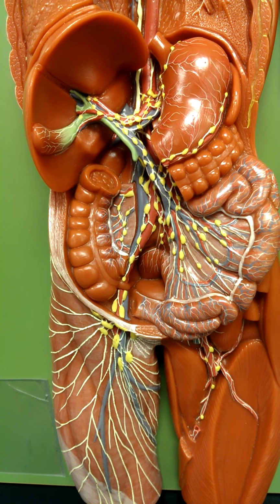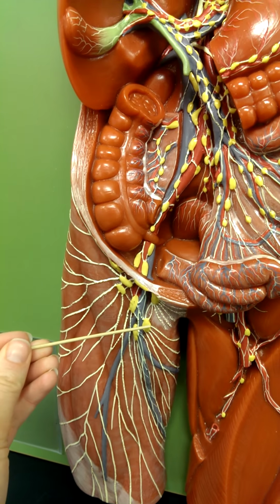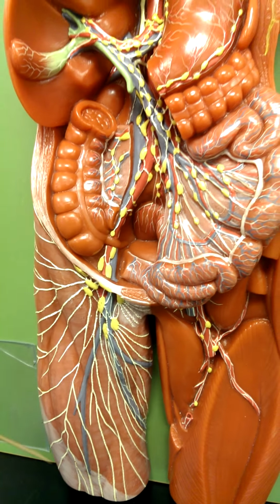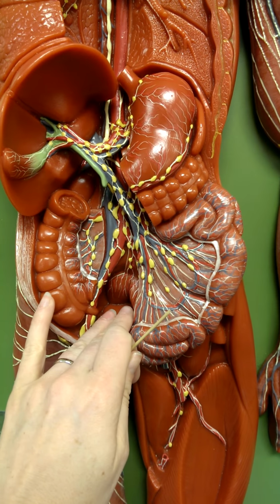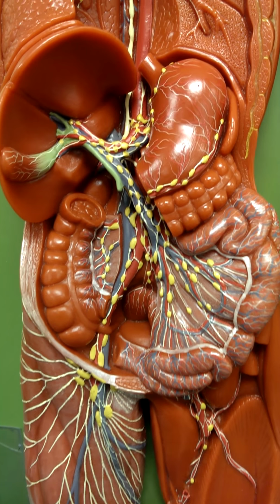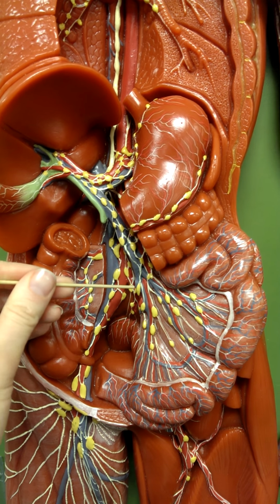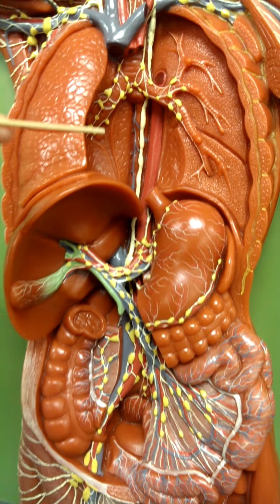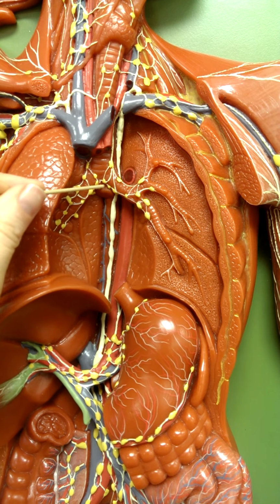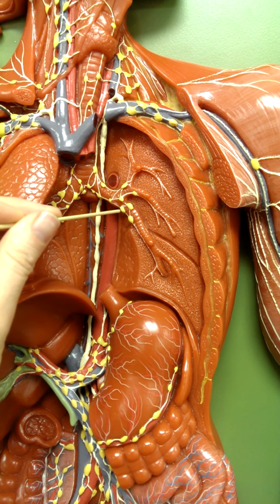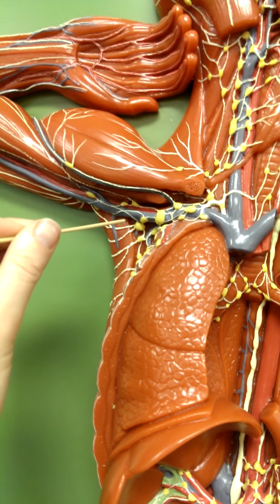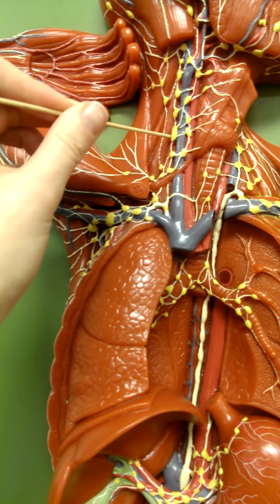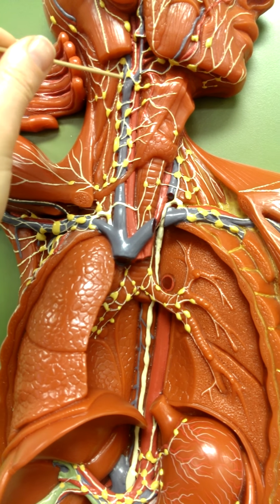Okay, let's name our nodes next. These nodes here, superficial on the thigh, are the inguinal nodes. Not visible here, but in the pelvis would be some pelvic nodes. Any of the nodes present within the abdomen are called abdominal nodes. Any of the nodes present within the thorax are going to be called thoracic nodes. The nodes within the armpit are all axillary nodes. Within the neck region, cervical nodes.